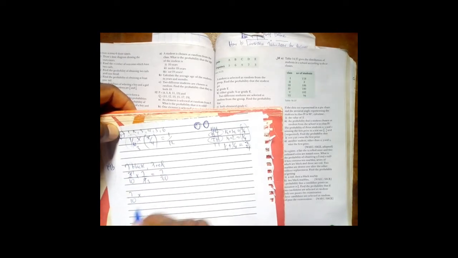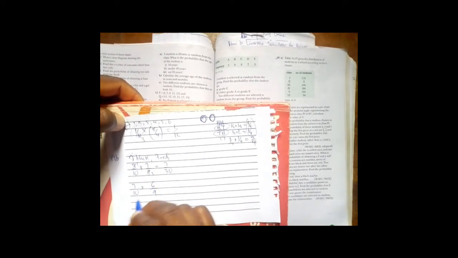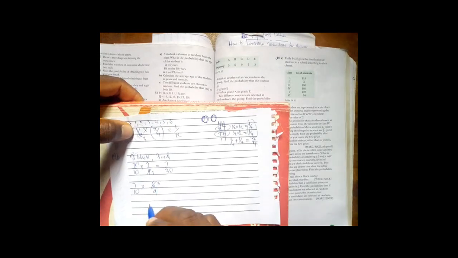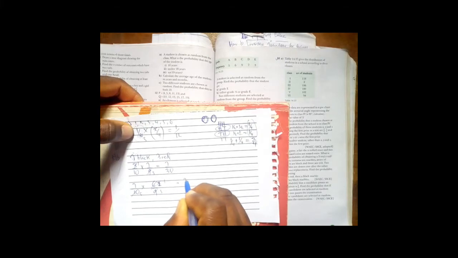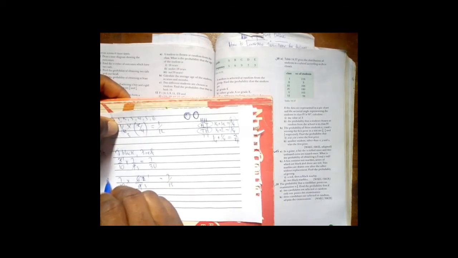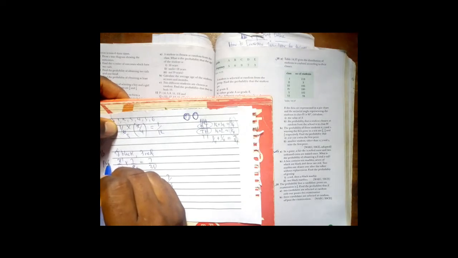So the probability of having 2 black marbles: when you draw 1 black here, it gives you 7/10, times you draw another black, it will now become 6 black, 3 red, so 6/9. So this gives us 3 here is 3, 3 here is 2, 3 here 1, 3 here 5, so that gives us 7/15. So this is the probability of having 2 black marbles.